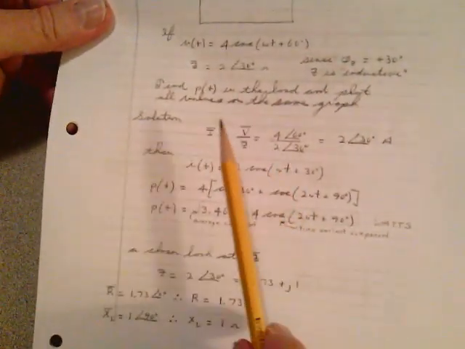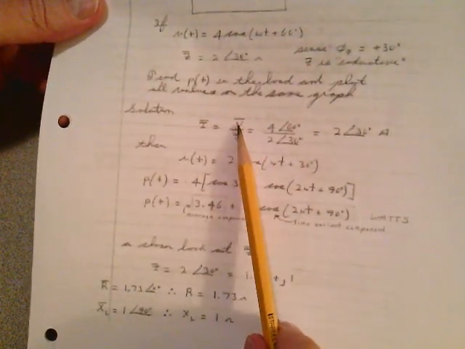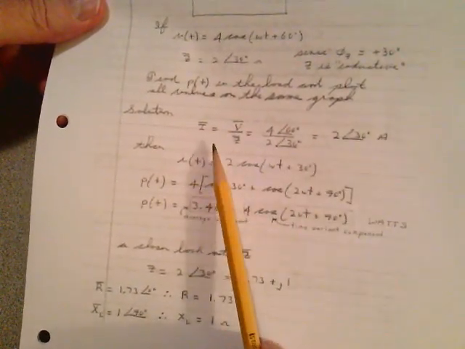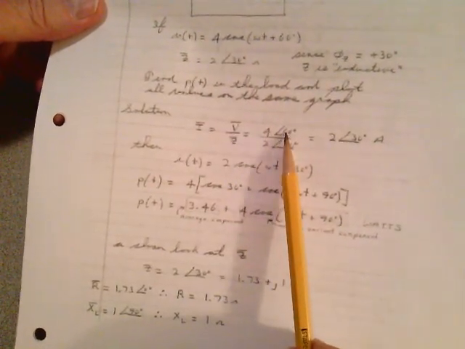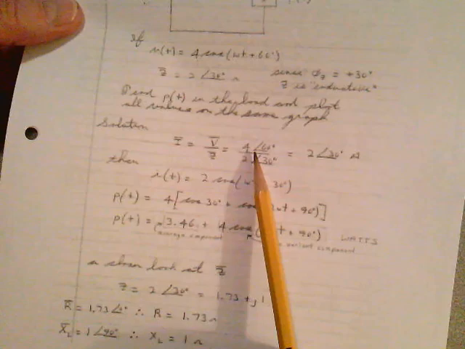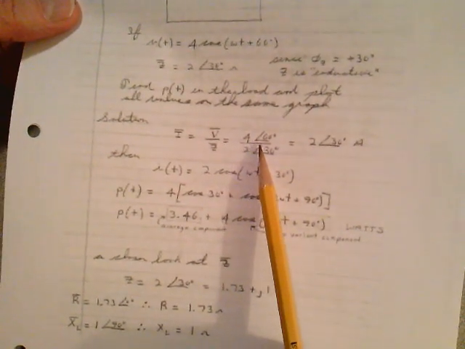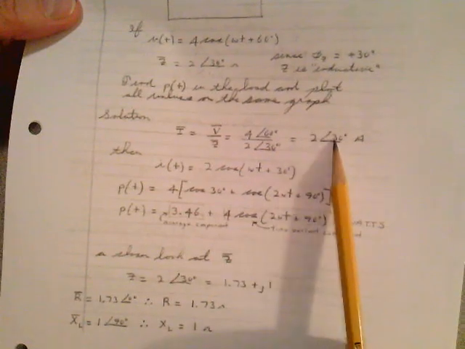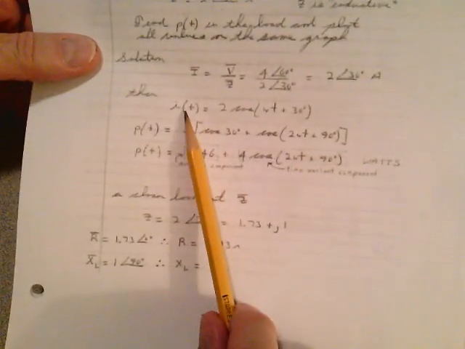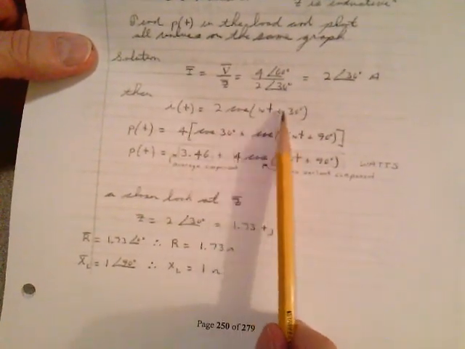So if you take a look, we know the current is equal to Vmax. We converted this all over here to the frequency domain from the time domain. You can follow along in your notes. There's the voltage, phasor voltage, divided by the phasor impedance. I get the phasor current at 2 at an angle of 30. I can come down and I can go ahead and show that current.